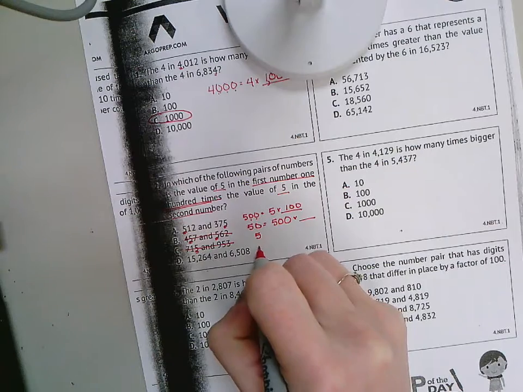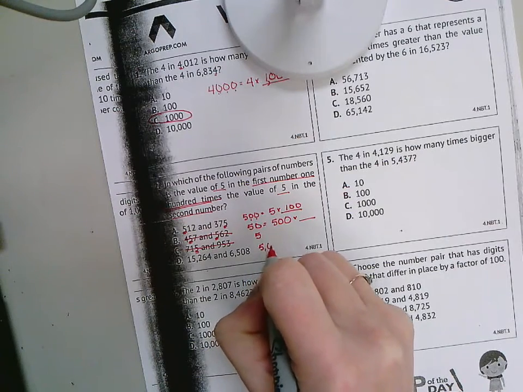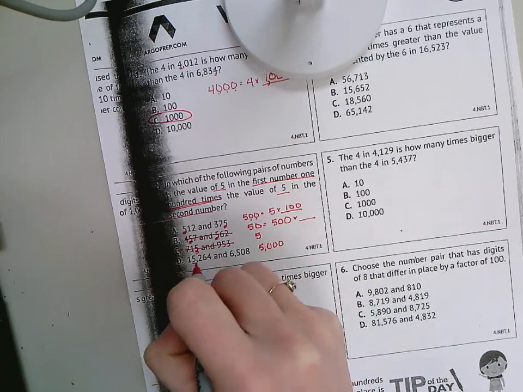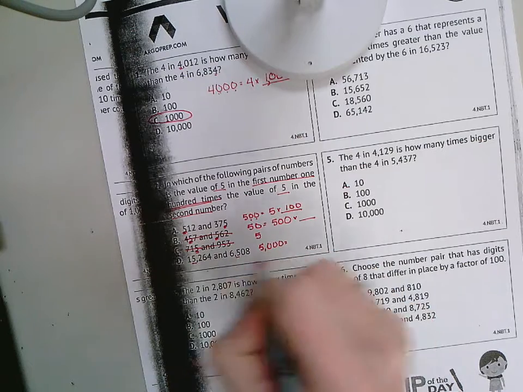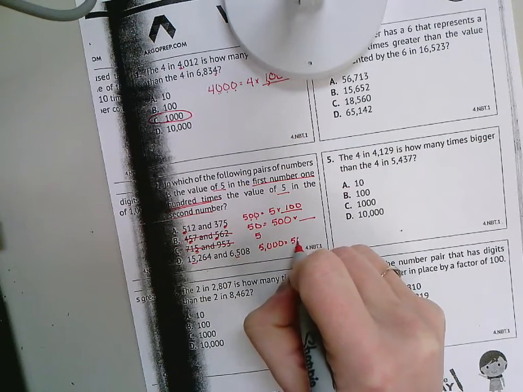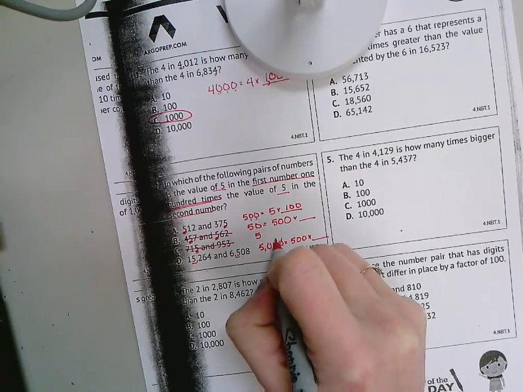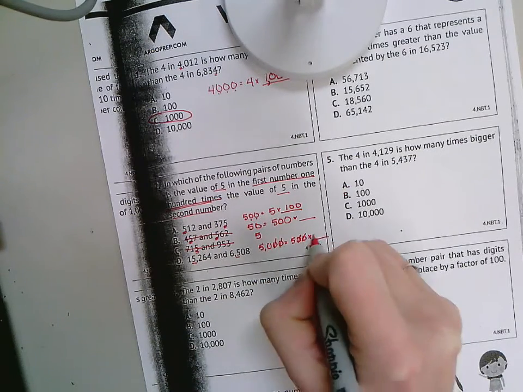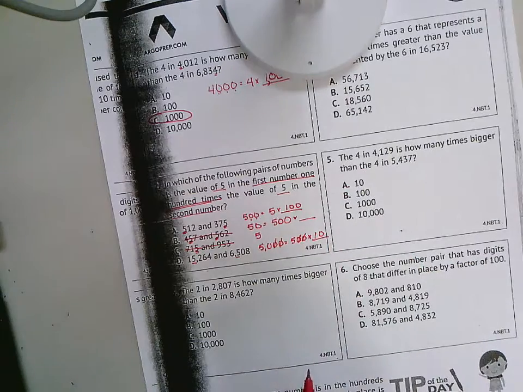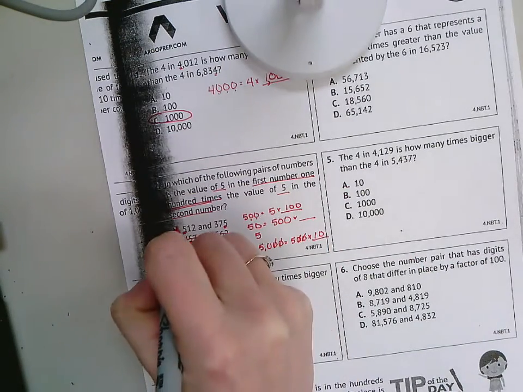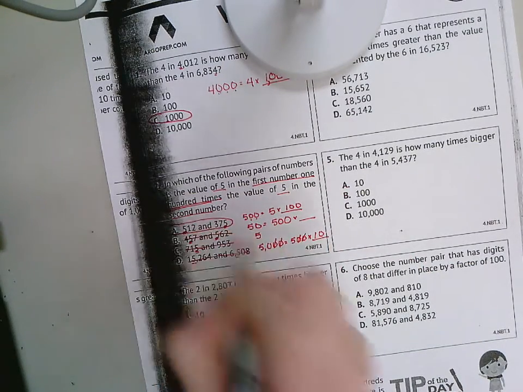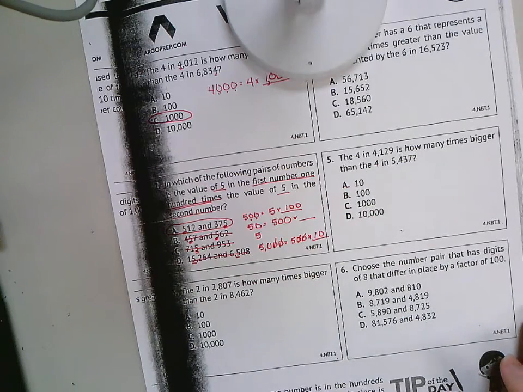And for letter D, that 5 is in the thousands place, and then in the second number, it's in the hundreds place. So if I have 1, 2 zeros, that would leave me with 1 left, so that's only 10 times. So my answer is A, because it is 100 times.